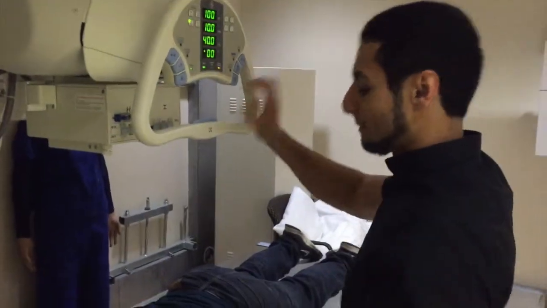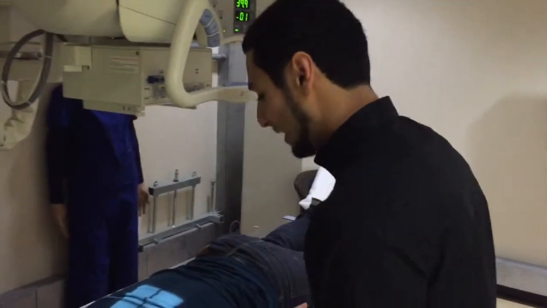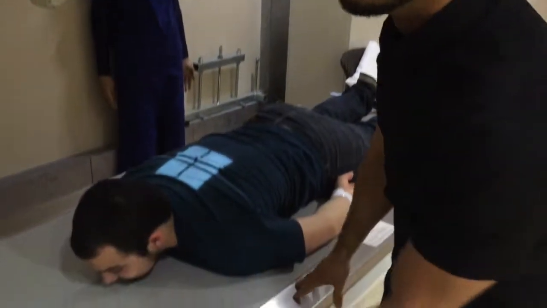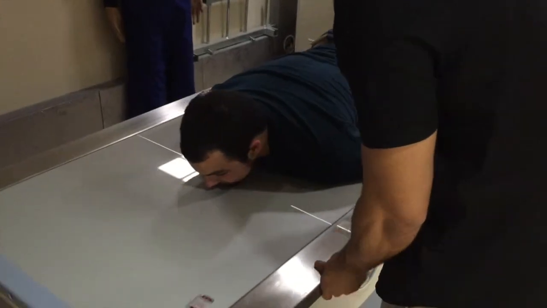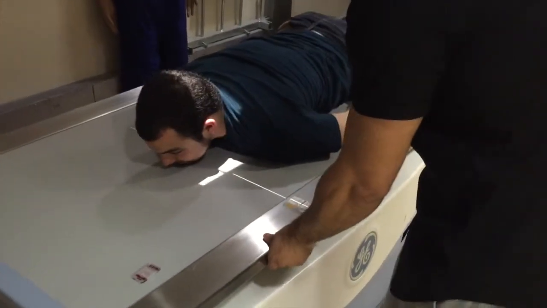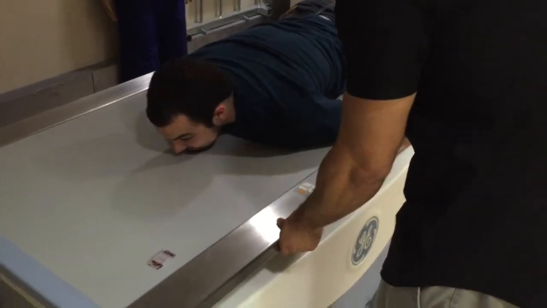38, oh, that's good. Next, we want to align the patient to the tube. And that's right there. He was moving me around a lot. I got really dizzy.